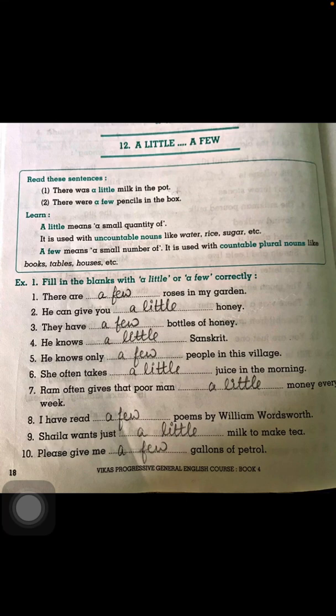So as per your book, there was a little milk in the pot. Which thing is here? The thing is milk. So in place of milk, we use a little because milk we cannot count easily. If there are 2 or 3 pots of milk, then we use a few. But here there is only 1 pot of milk, and we can't know how much milk is present in that pot. Okay, so we use a little with things that cannot be easily counted.